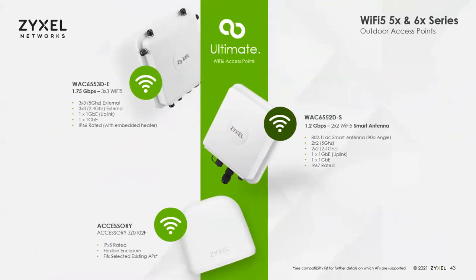And then on the outdoor side of things, we've got a couple different models here. We have our WAC 6553D-E. So this is our most heavy duty outdoor access point. It has a heater built in so it can support temperatures down to -40.